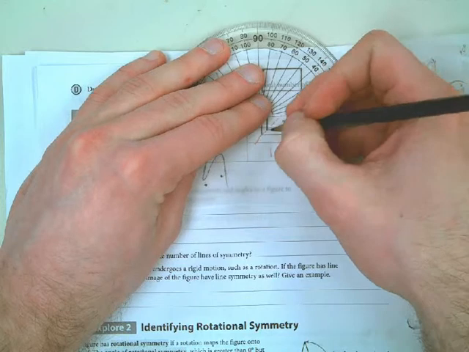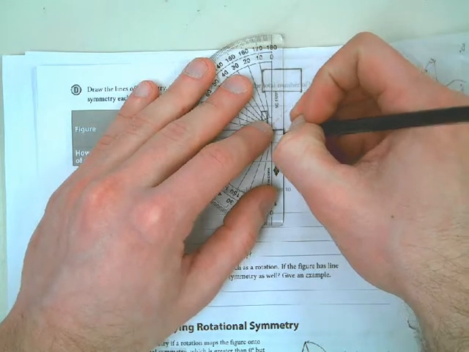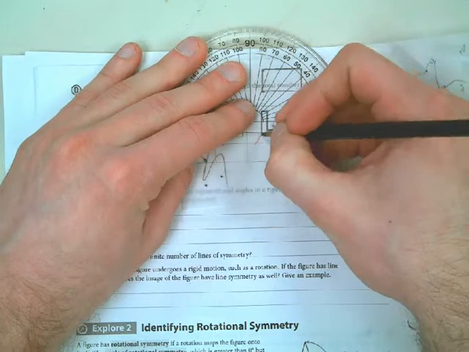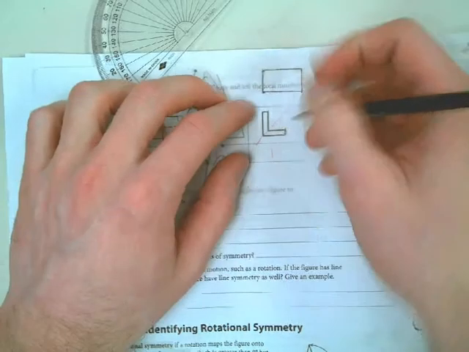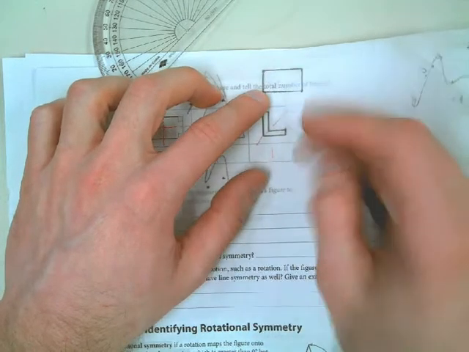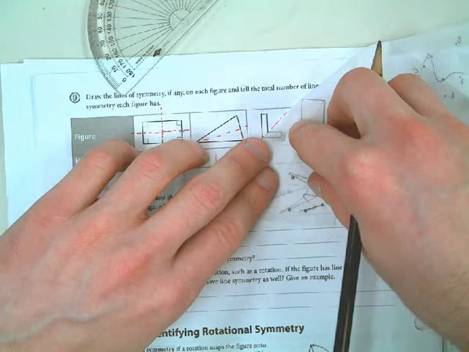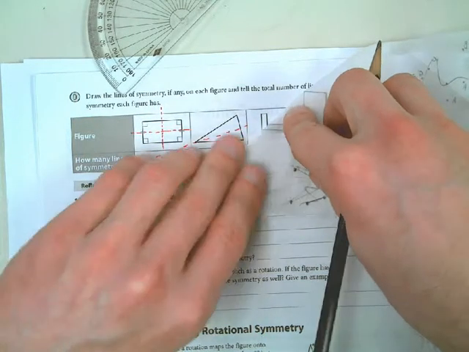Okay, so there's our shape, right? Now, I said my line of symmetry is right here, so I'm going to try to fold it right here. So let's see. It's kind of hard to get it matched up exactly, but it's pretty close, right? It's pretty close to matching up there, and then there it is. Okay, so it does work. How about that?